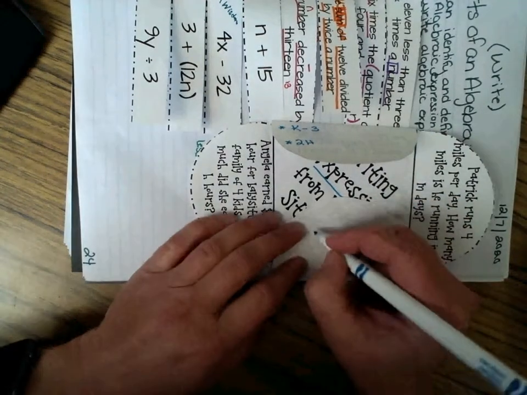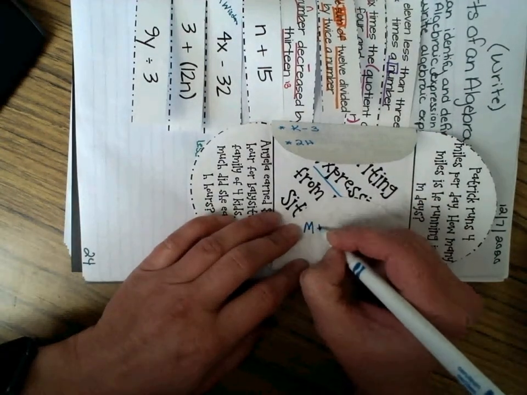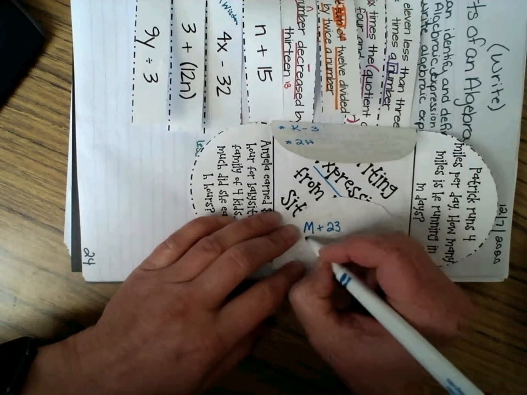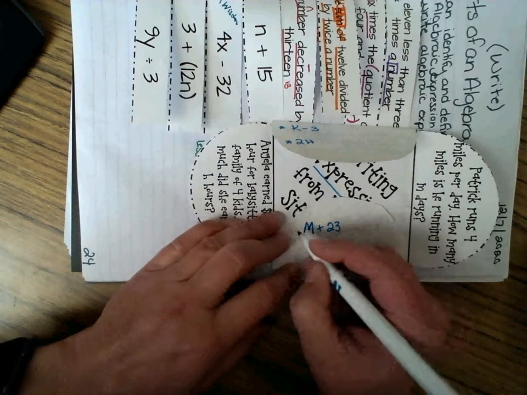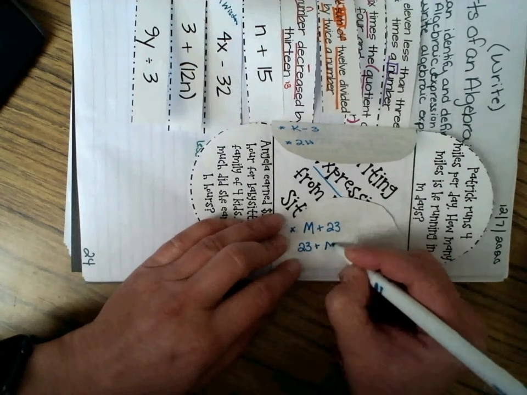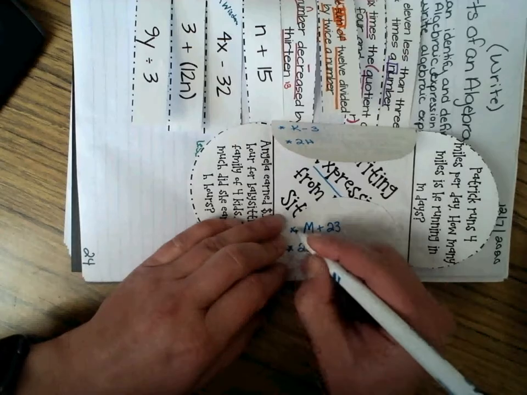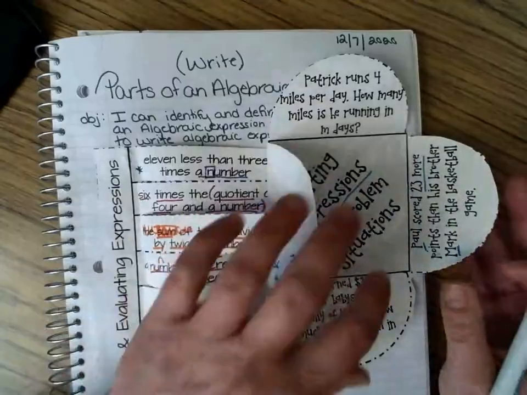So I could write that two different ways. That's only one expression. So M plus 23, so whatever Mark scored plus 23 would equal Paul's. Or remember, addition is commutative, so it could be 23 plus M for Mark. Okay? So either one would work.